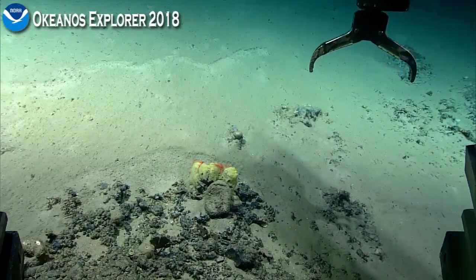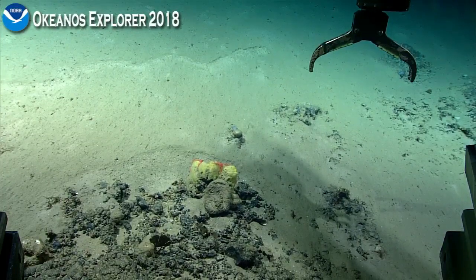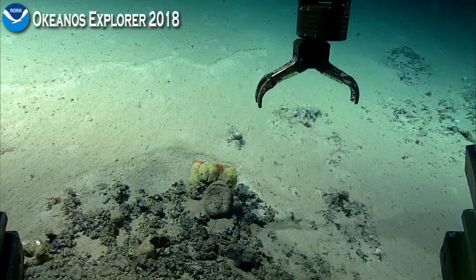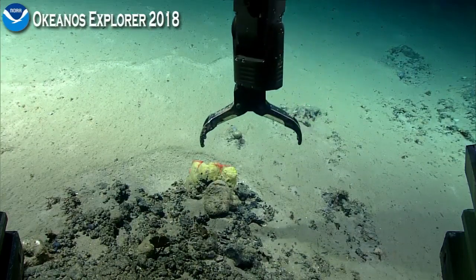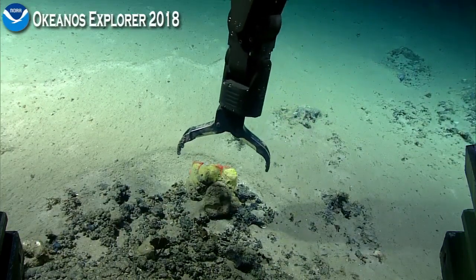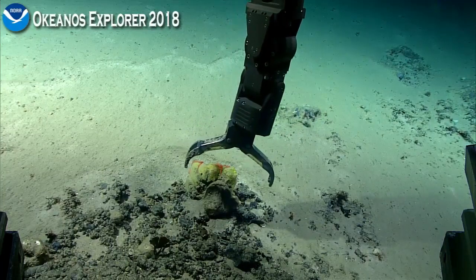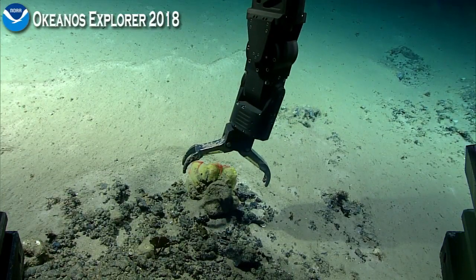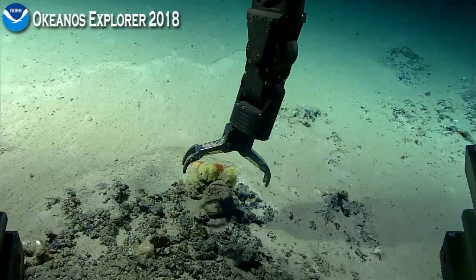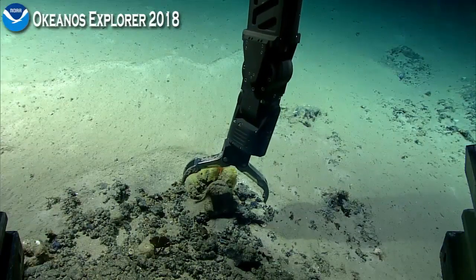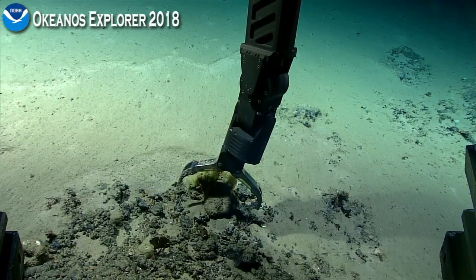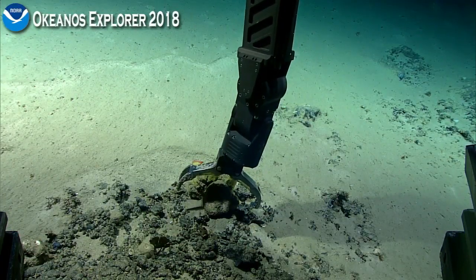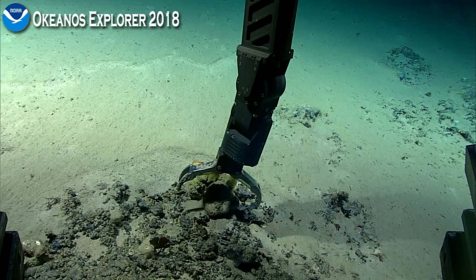So we're kind of interested in this. By we, I mean the sponge community. This is a sponge whose species occurs throughout the Atlantic, and very little has been done on how related the different populations of these sponges are. So we're interested in looking at how connected these populations are. We're going to hopefully be able to do some molecular work on this as well.